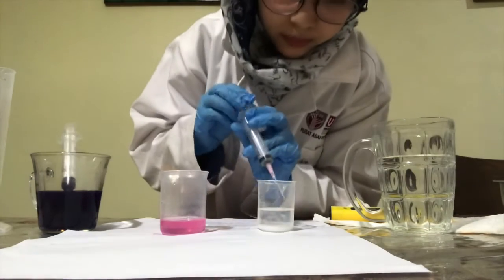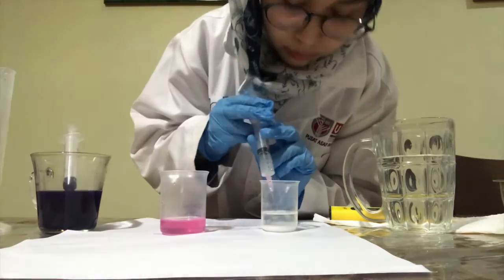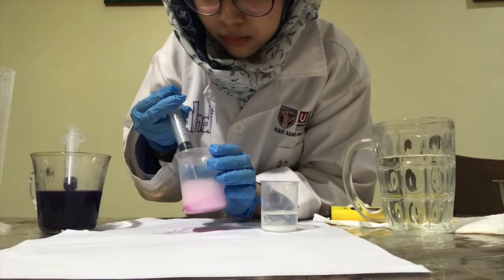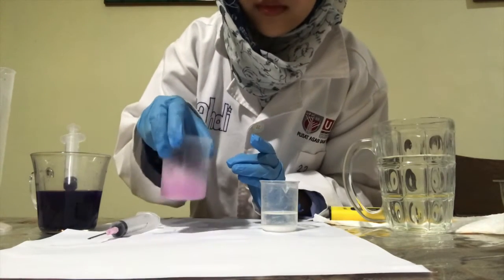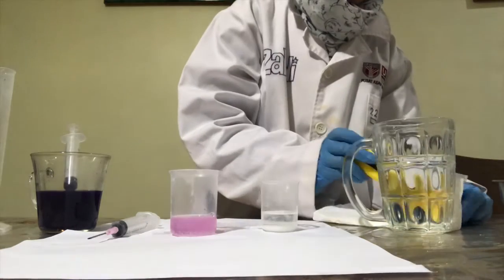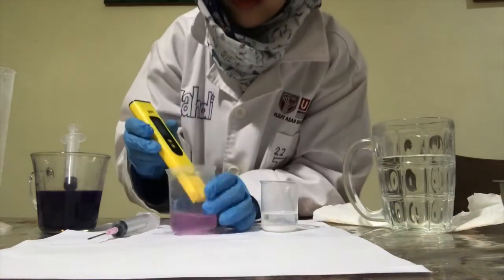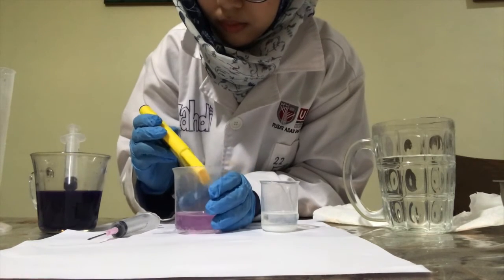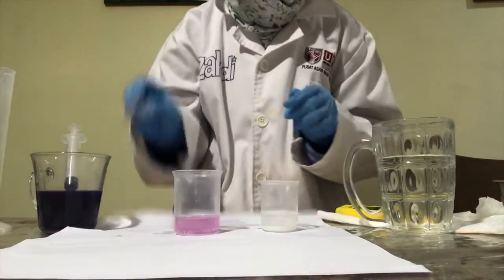Using a syringe as a burette, add in 5 ml of the titrant into the analyte each time, and also check the color of the analyte with pH indicator and also measure its pH with pH meter. Record the pH measured every time 5 ml was added.